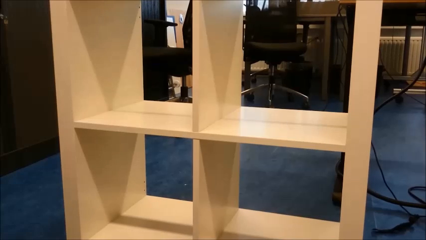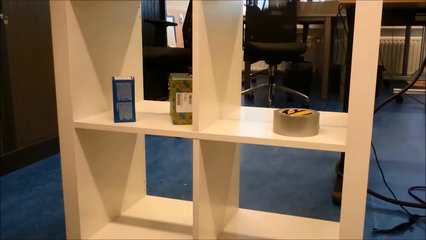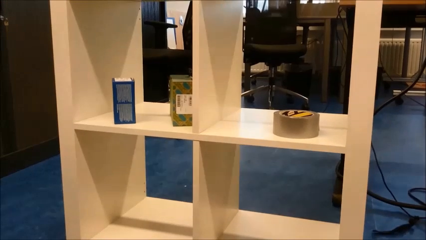Hello and welcome to our robot picking demonstration video, in which a robot arm picks objects from a shelf. Here we see a shelf being filled with randomly placed objects. The robot is tasked with picking up the blue box.